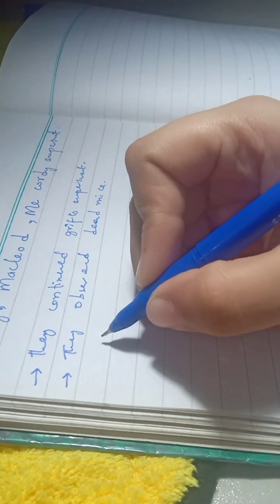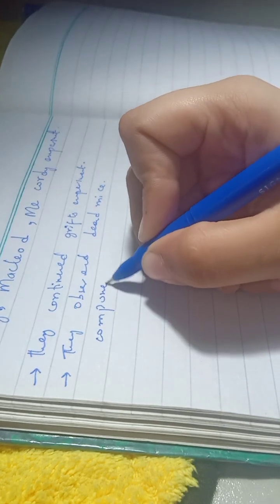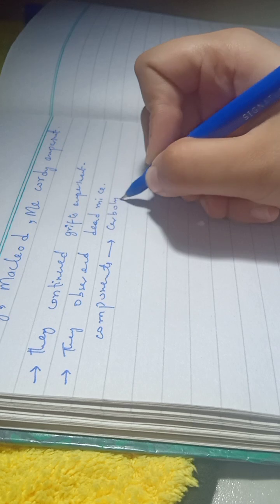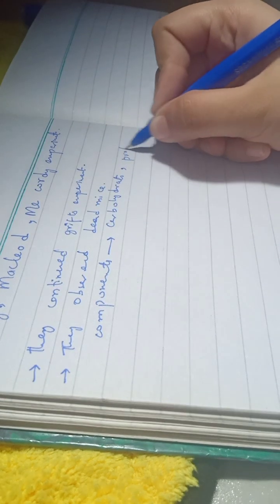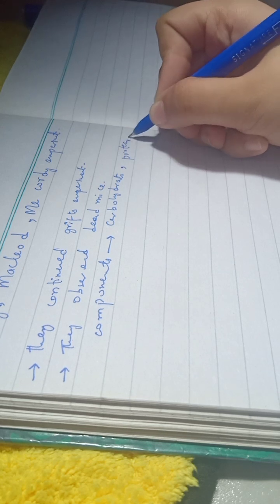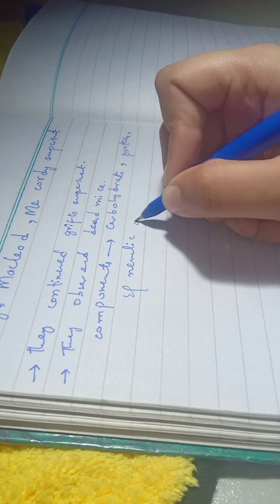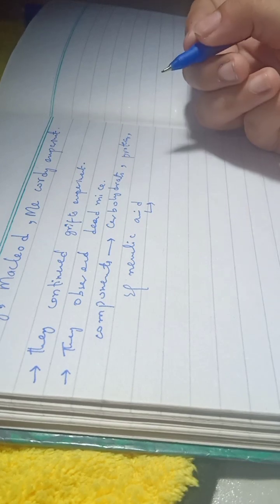In this video we have components: carbohydrates, proteins, and nucleic acid. Of course we are going to use the bacteria as well, and we are going to use mice as well.